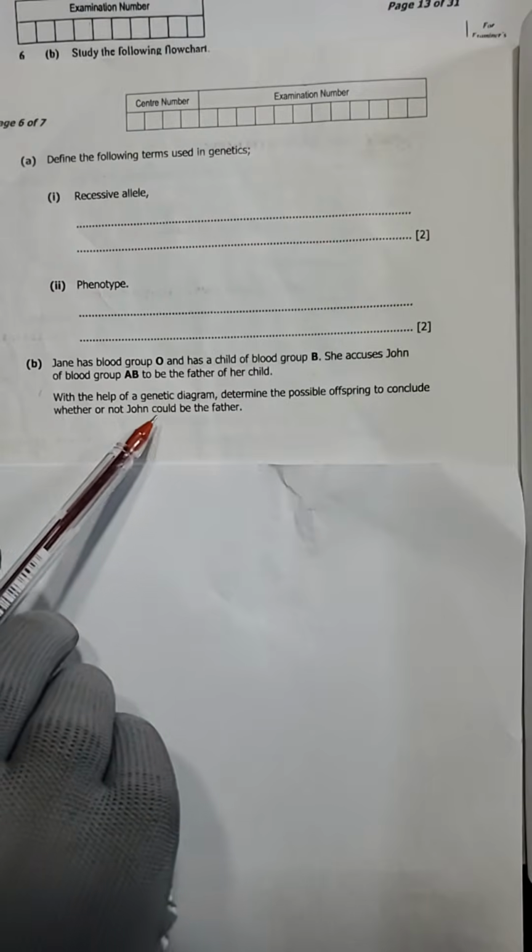This is very simple. You can even know the answer before you draw your genetic diagram. How? There are some possibilities that you should know when it comes to blood group inheritance in humans. Number 1, a couple where one partner has blood group AB can never have a child with blood group O.